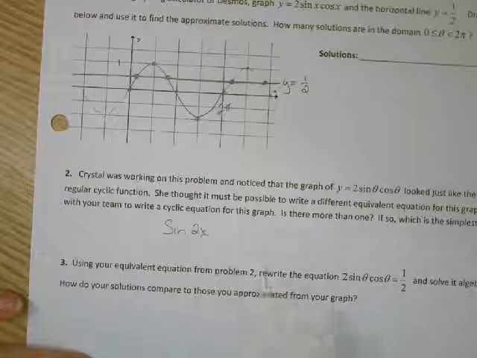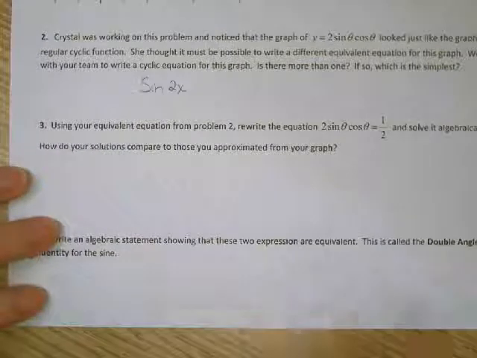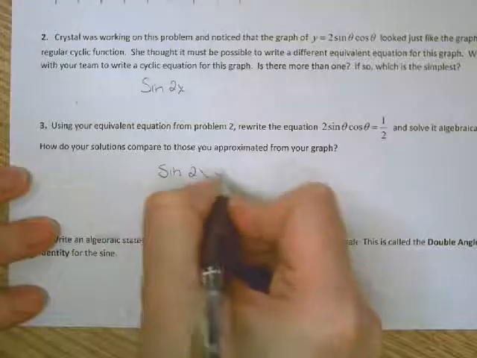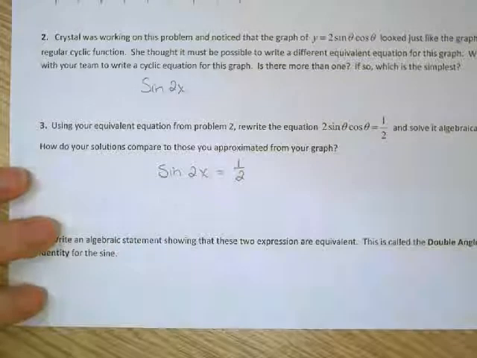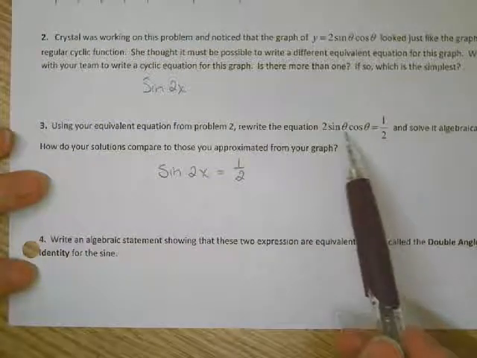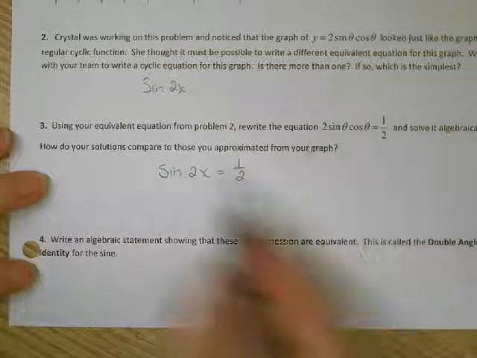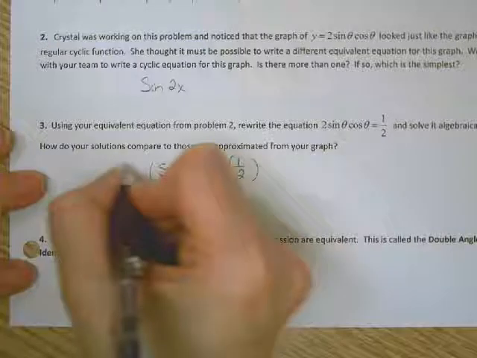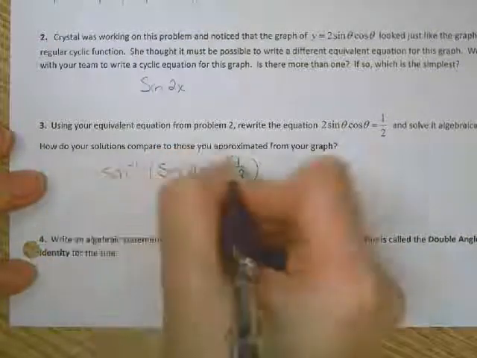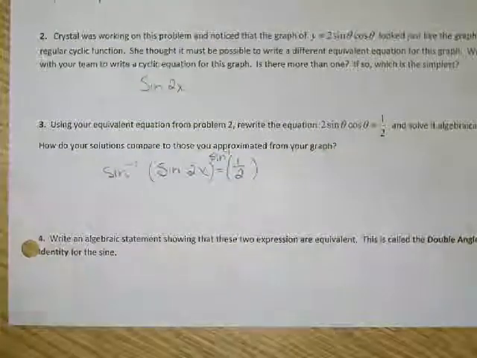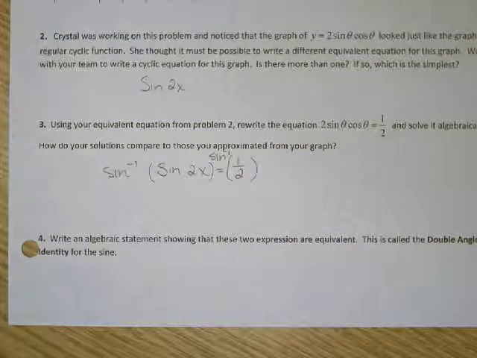So if I have sine 2x, and this is what was tripping people up when you guys were doing it on your own, so I've got sine 2x equals 1/2, rather than 2 sine theta cosine theta, which I don't know how to solve. I actually do know how to solve this. So I can take the inverse sine of both sides, and I'm not going to use the calculator for this. I could, but I'm not going to get what I want. What I actually want to do is use my unit circle for this.